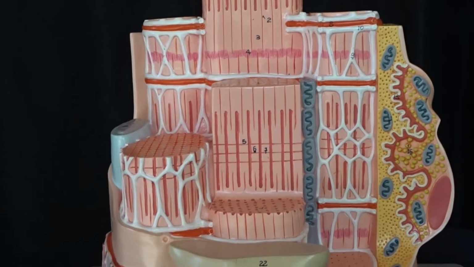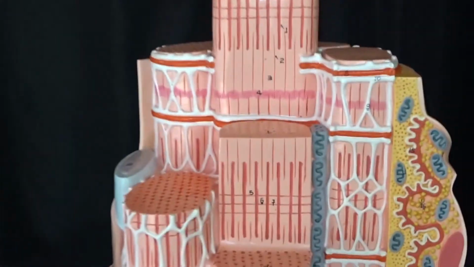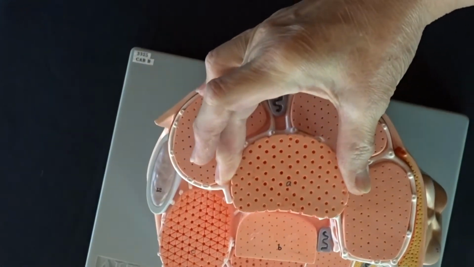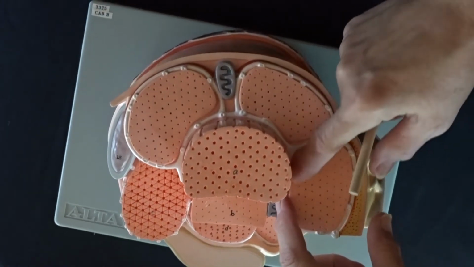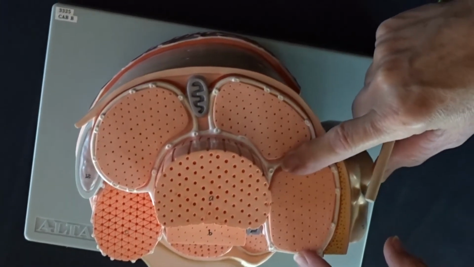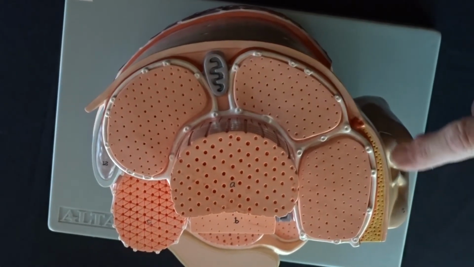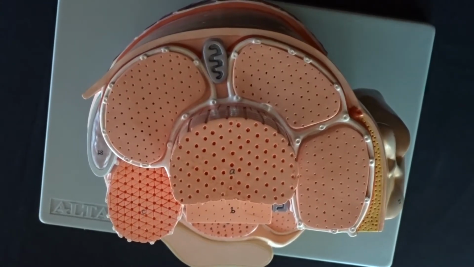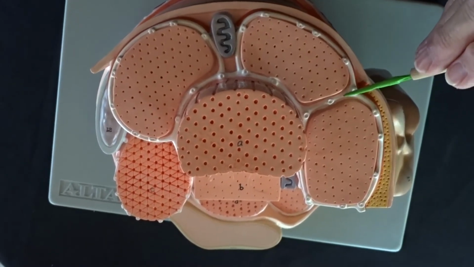Now, if we change orientation and look at this from the top down, again, this is one myofibril shown at a higher power of magnification. The white here is the terminal cisternae of the sarcoplasmic reticulum, and notice that it goes all the way around the myofibril. Every one of these myofibrils is totally encircled by the terminal cisternae.